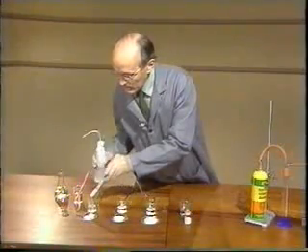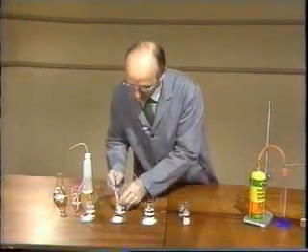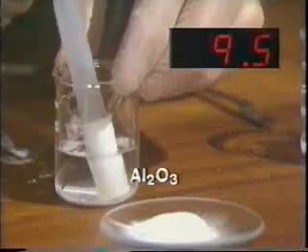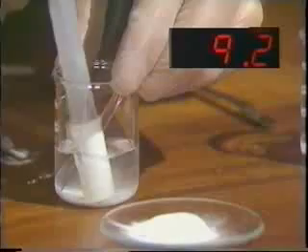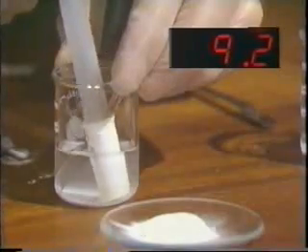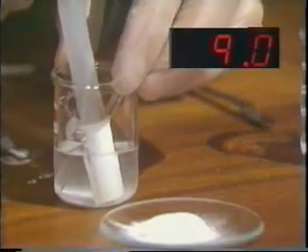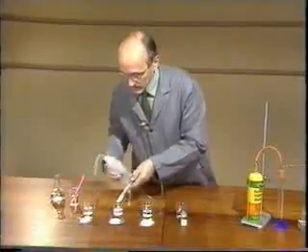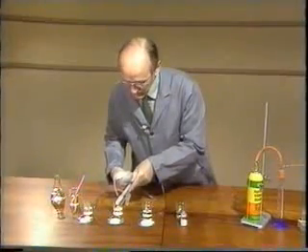Rinse the probe carefully and move on to the aluminium oxide. And with this one you can see the pH is about 9.1. So once again, although there appeared to be no reaction, there must have been some reaction between the aluminium oxide and the water.